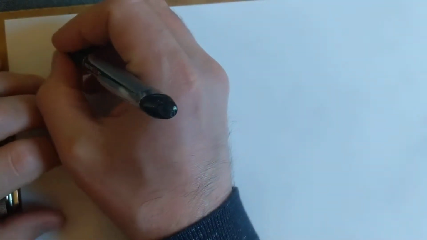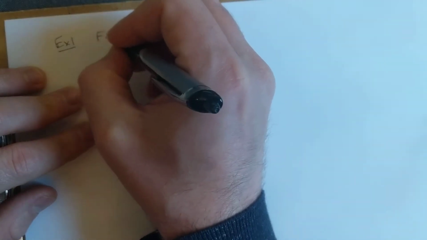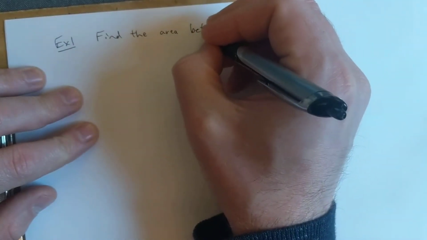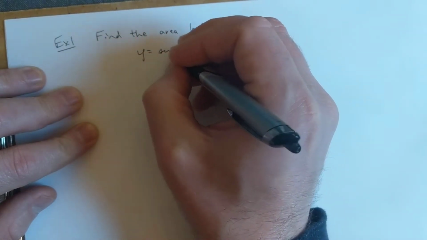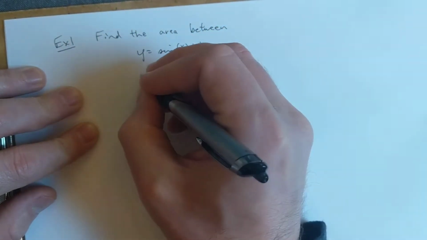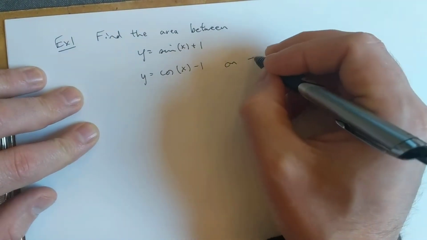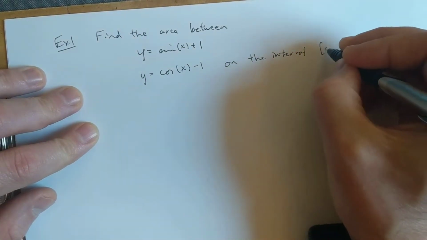Okay, so let's start out with a straightforward example. This would be example 1. We're going to find the area between the curves y equals sine of x plus 1 and y equals cosine of x minus 1 on the interval from 0 to 2 pi.